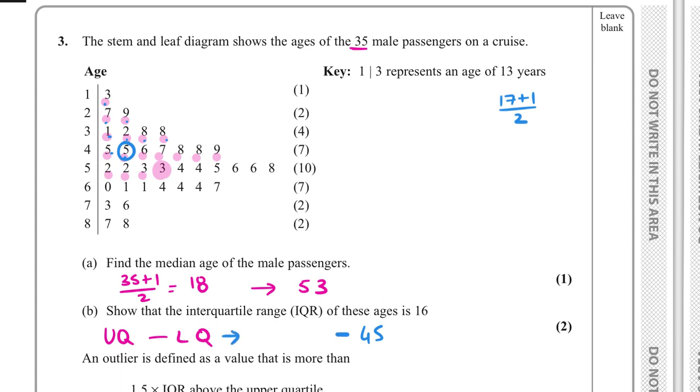Now I want my upper quartile. Again, it should be exactly the same, so we should just be able to count 9. 1 to 9, which is 61. 61 take away 45, is it 16? It is. Perfect, okay? Now, you can also double check this. It's always good to do counting. 8 on each side, so you can see there's 8 on each side. We're finding the exact median.